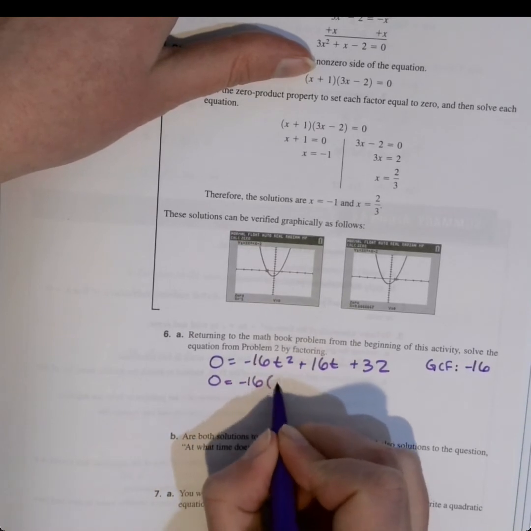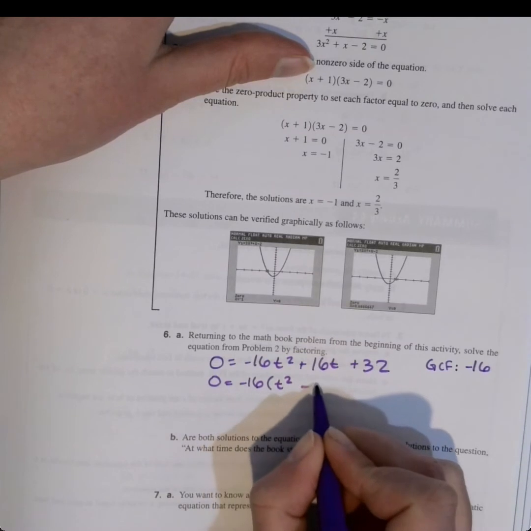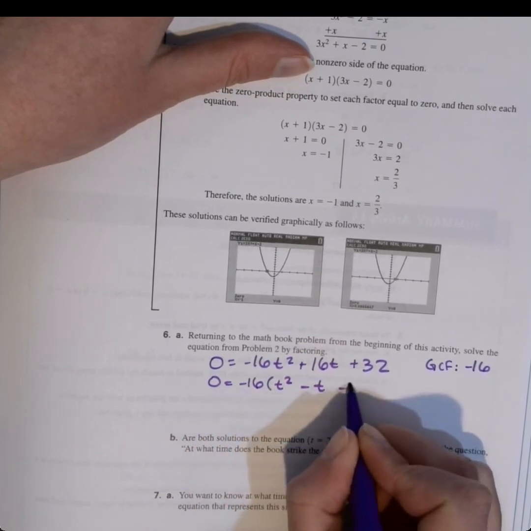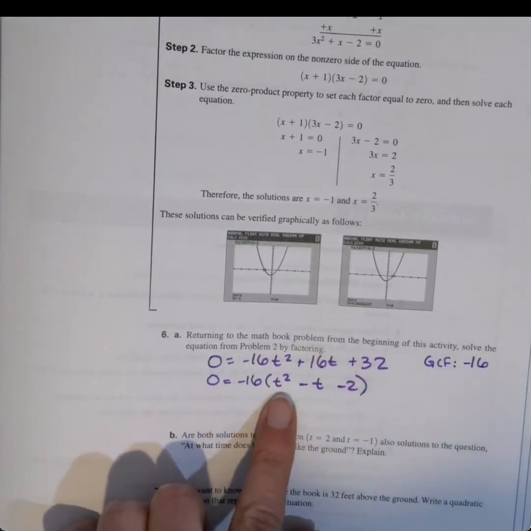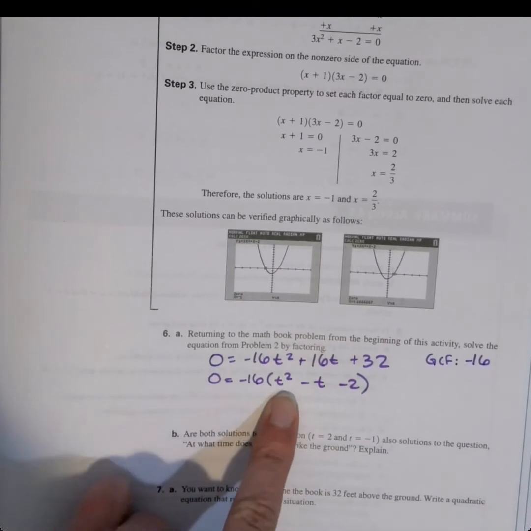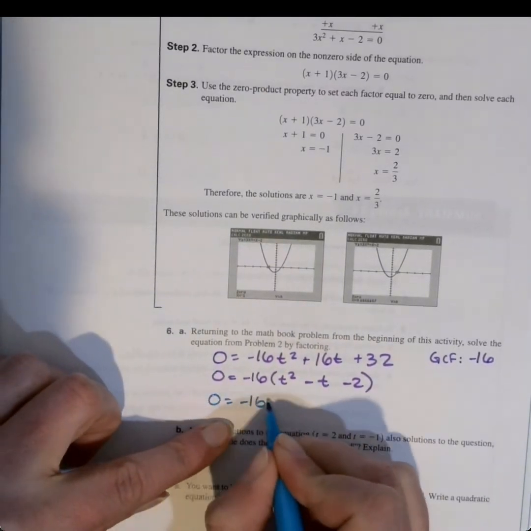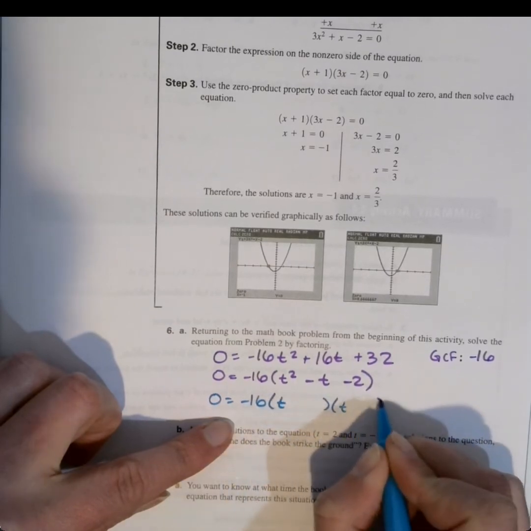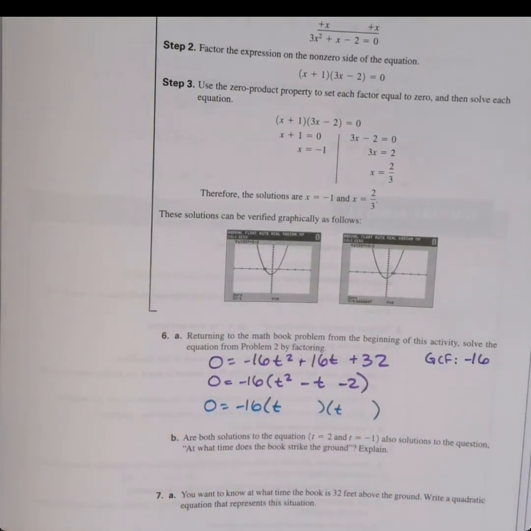That's going to leave me with t squared inside the parentheses. 16 divided by negative 16 is negative 1t, and 32 divided by negative 16 is negative 2. Now, because this is a t squared, the only way to make a t squared is a t and a t. So I can start factoring this into two parentheses where I have t in the first place in both of them. No choices to go through here.